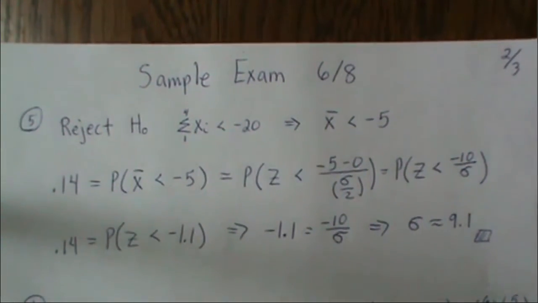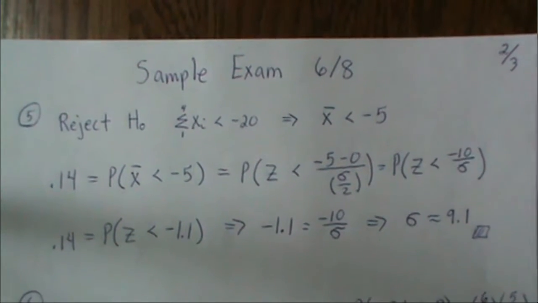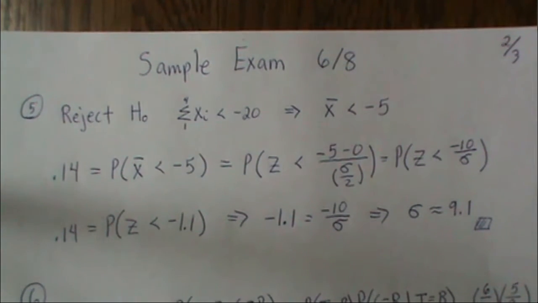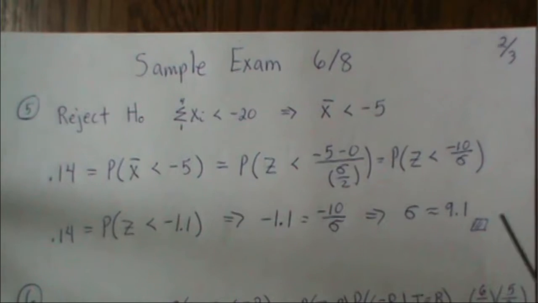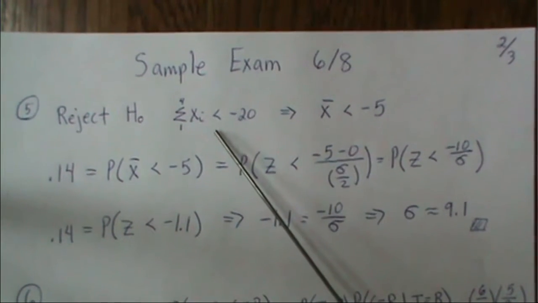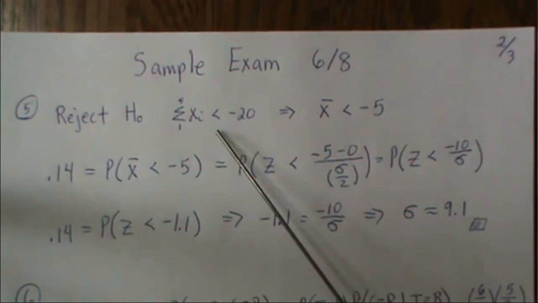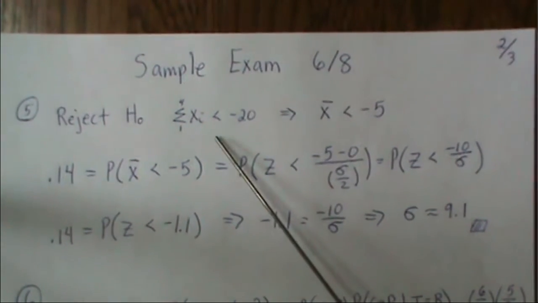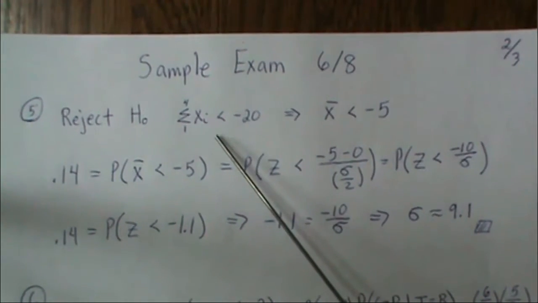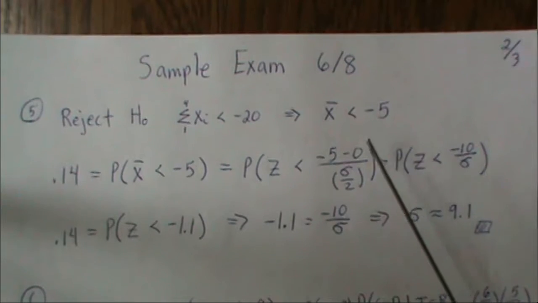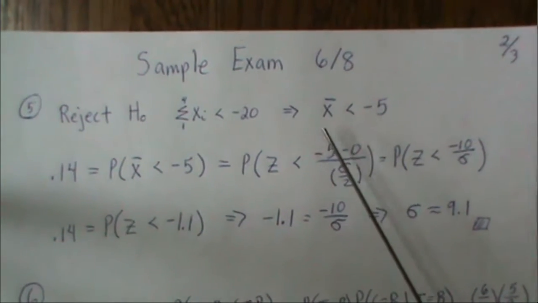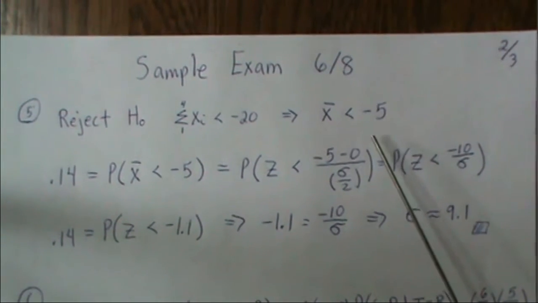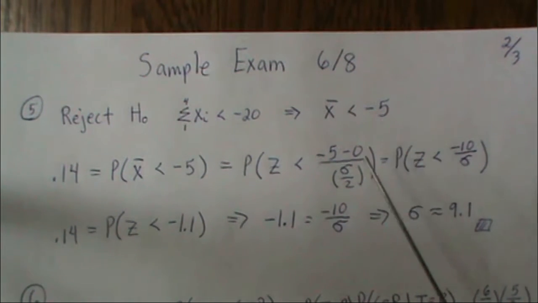So number 5, we are asked to find the value of theta. We're given the rejection region, that the sum is less than minus 20, and then I like to convert that to the mean, so divide both sides by 4, since we have 4 observations. So it says the mean is less than minus 5.